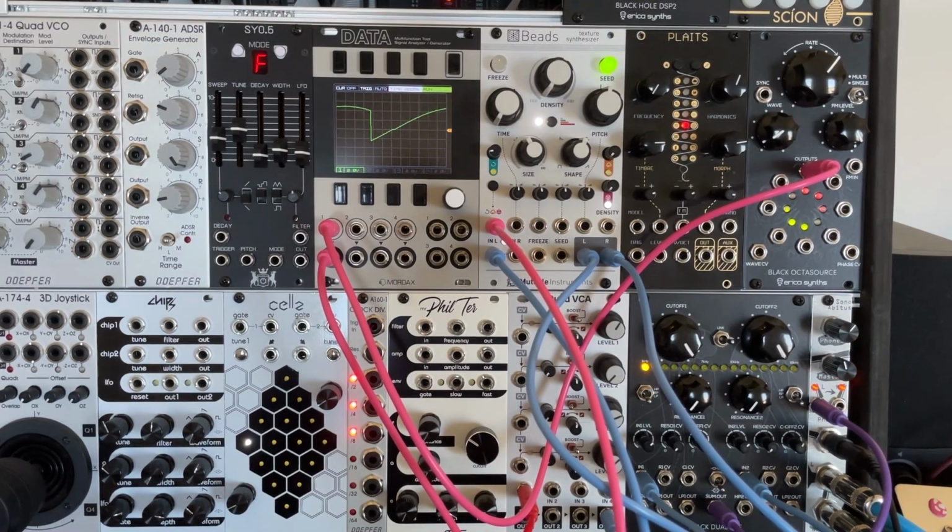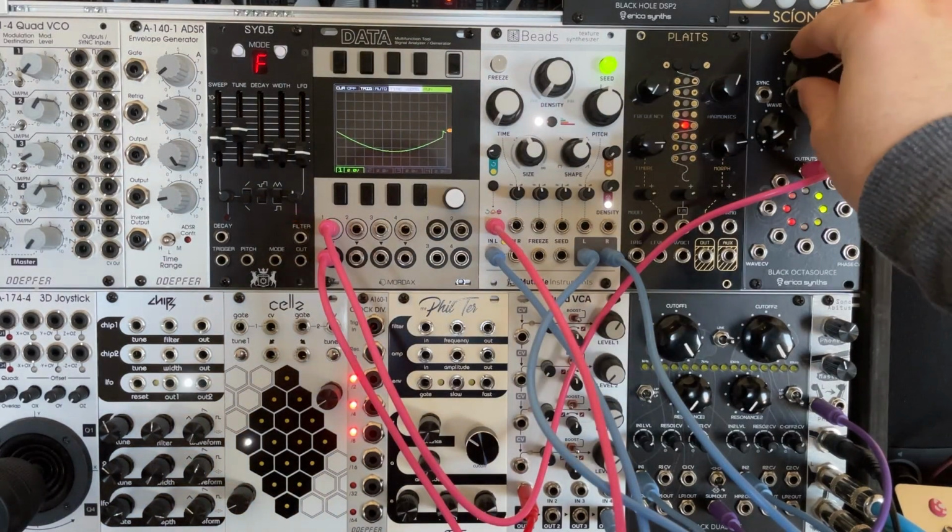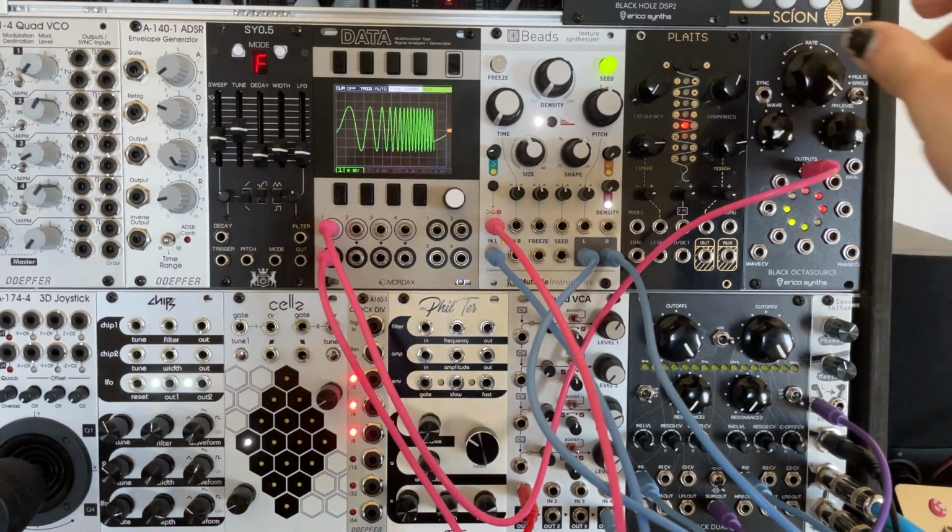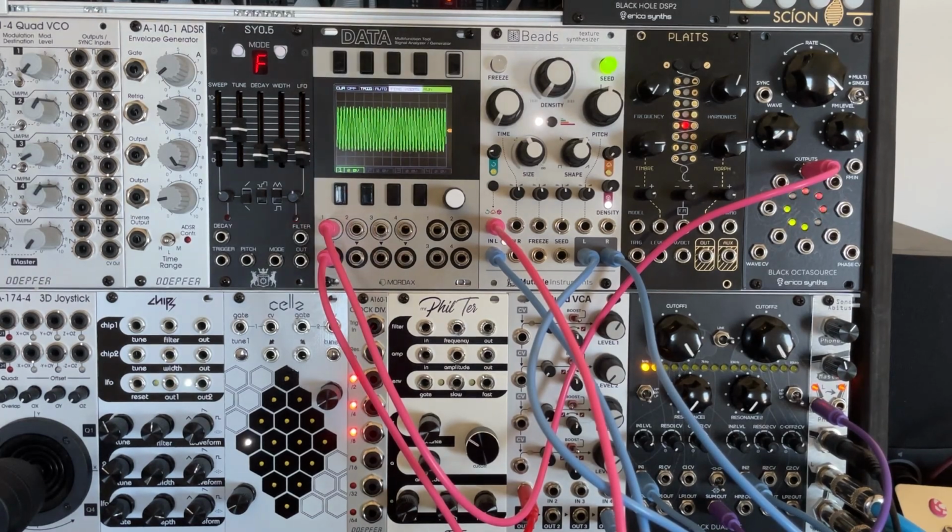You see when the LFO reaches its peak, the reverb is all the way up. Now let's actually turn the LFO up really fast and hear what that sounds like.